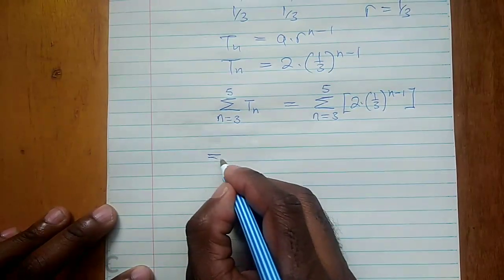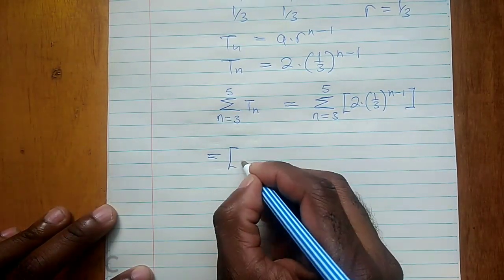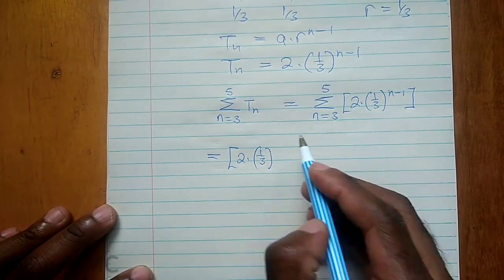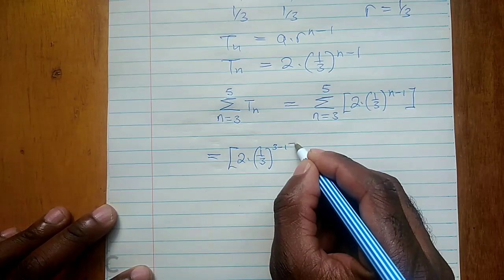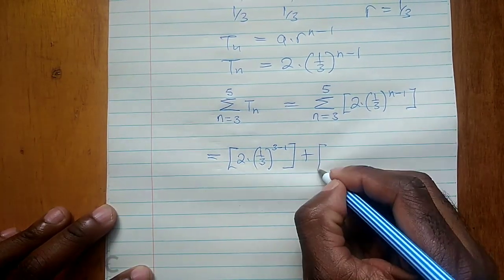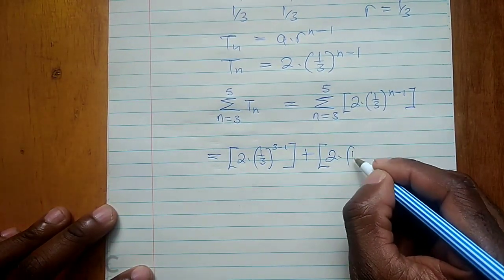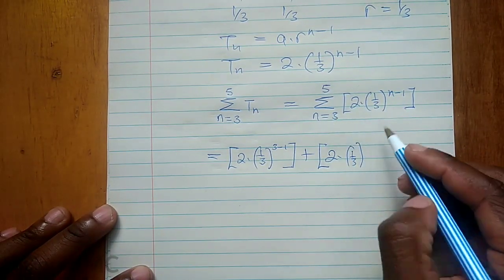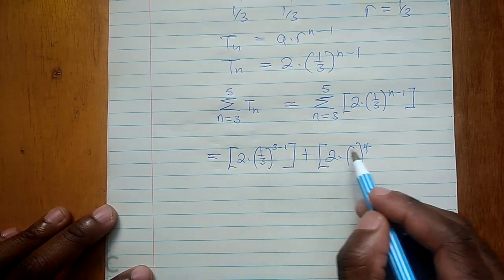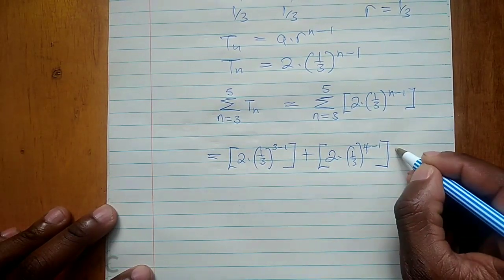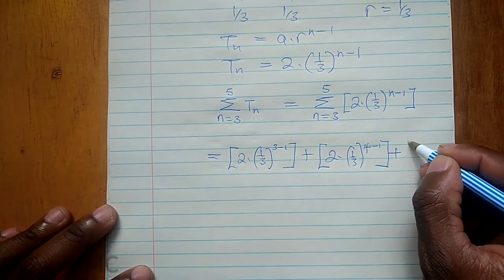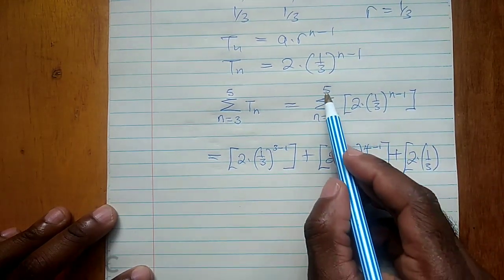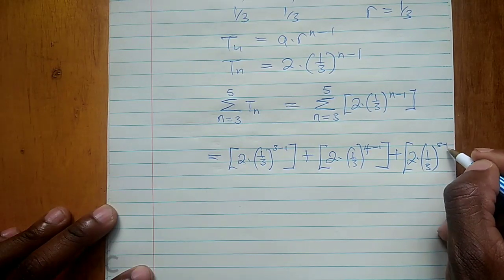So let's calculate. The first one is going to be 2 times a third to the power n minus 1 with n equals 3, so 3 minus 1. Plus the second one, 2 times a third, n is now equal to 4. Remember, 3, then 4. Plus 2 times a third, the last one, n equals 5.